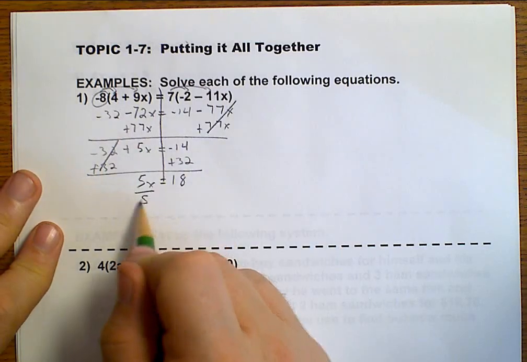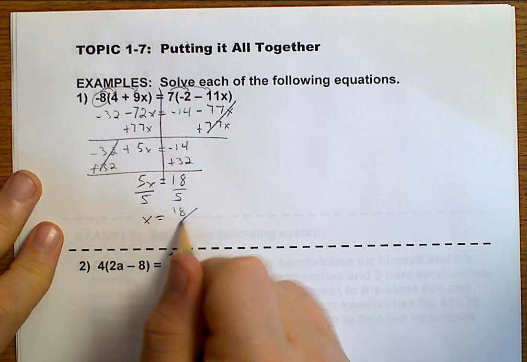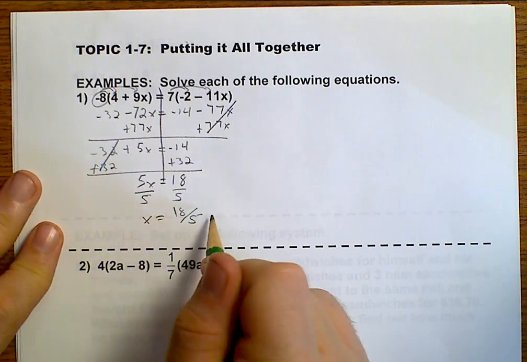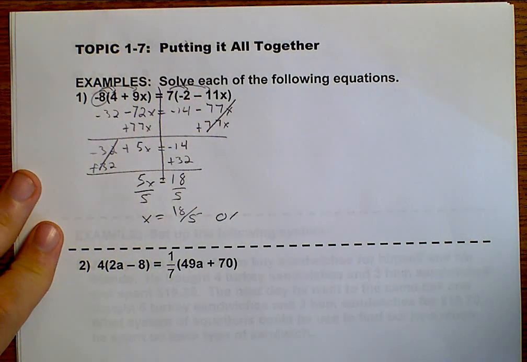Divide both sides by 5, and we get that x equals 18 fifths, or 3.6.